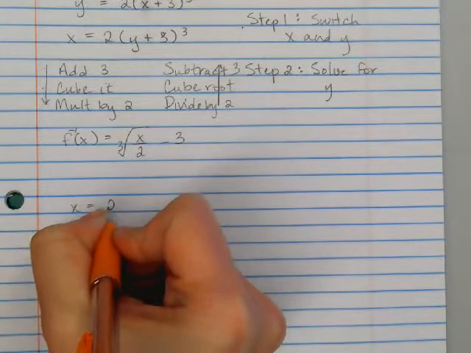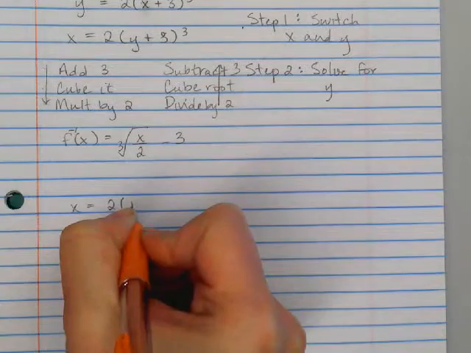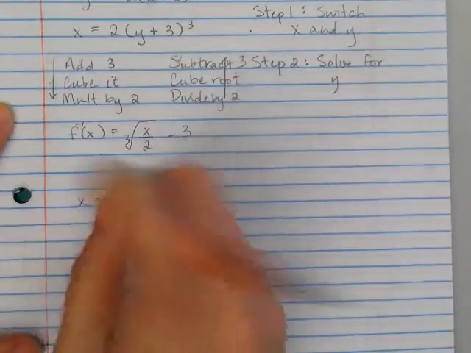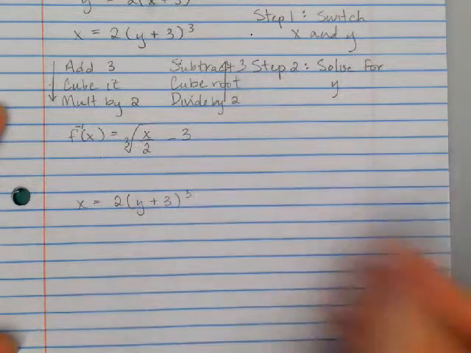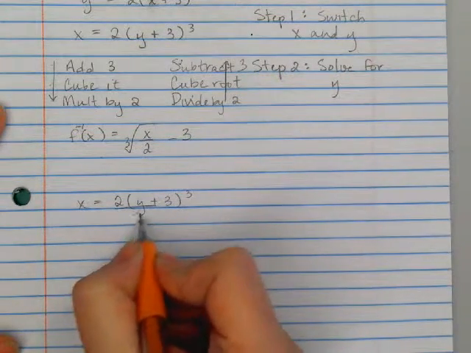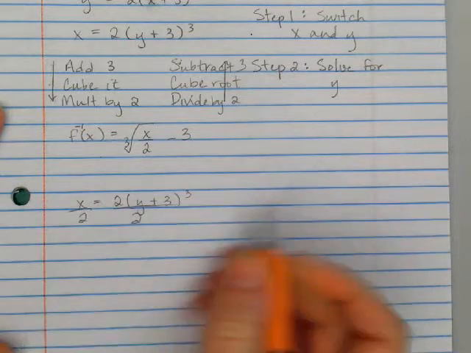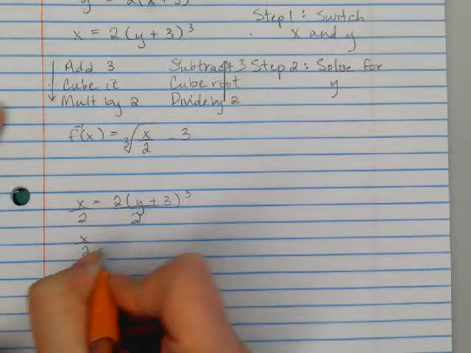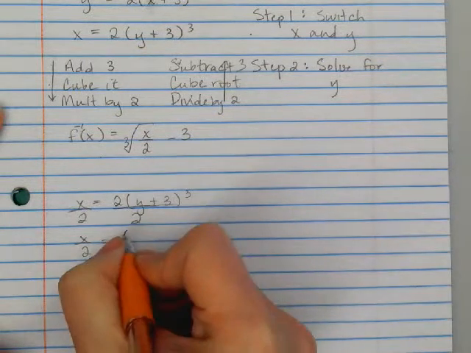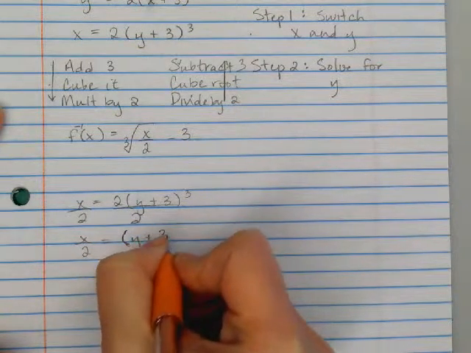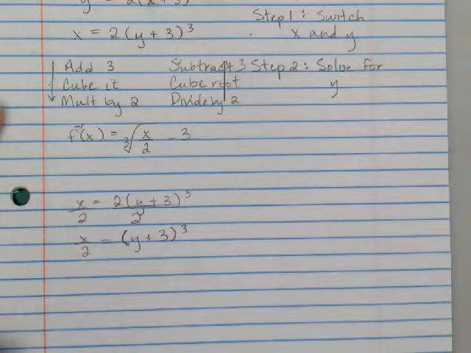Then I'm going to cube root both sides. I'm showing this extra step in here just to not build on the previous step. So what I have here is the cube root of x over 2 equals y plus 3.